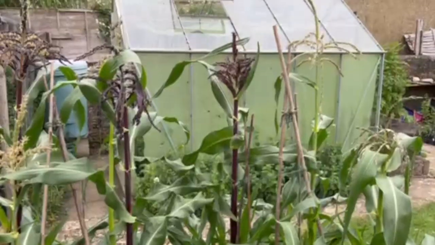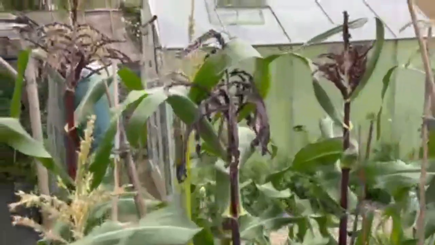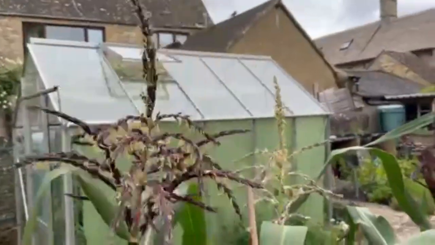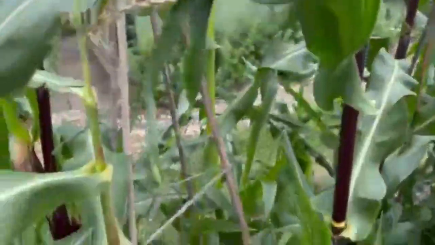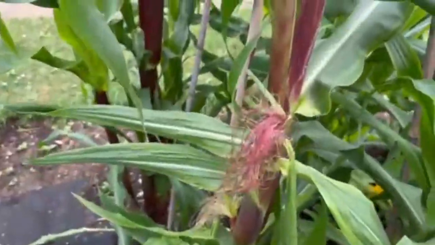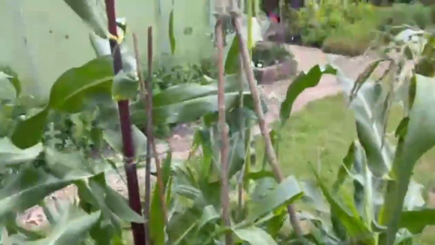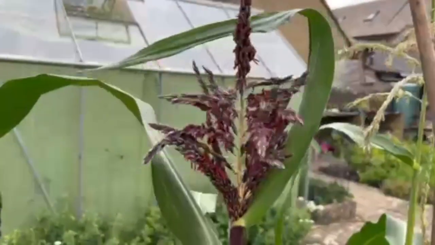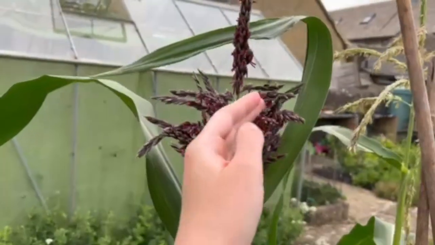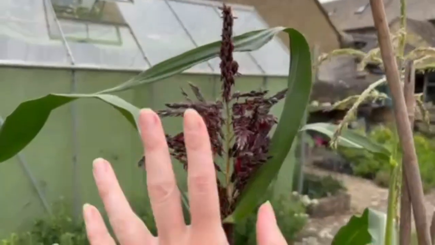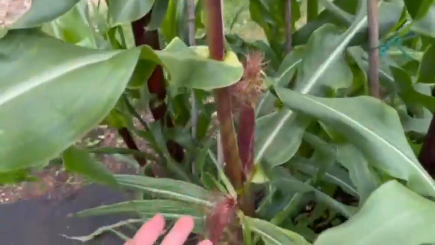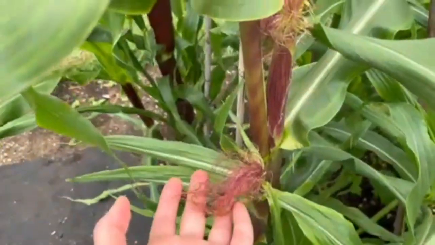What we have here is both the corn tassels, which are the male reproductive part of the plant, and now we have lots of different corn silks. So what's the difference between the corn tassel and the corn silk? The corn tassel contains the pollen, so when it shakes it releases pollen from these different structures here, and the pollen is carried by the wind and hopefully lands on the corn silks.